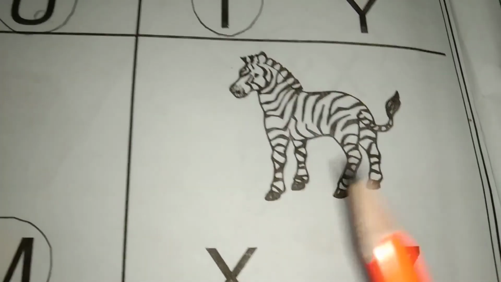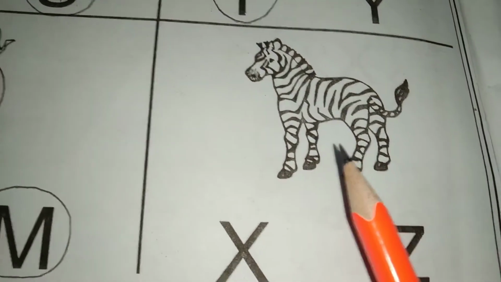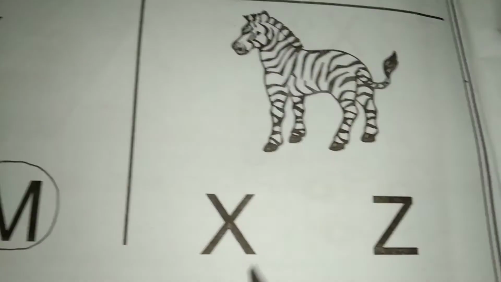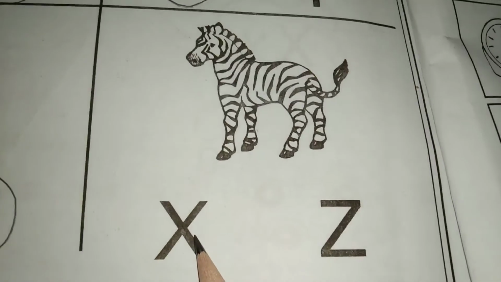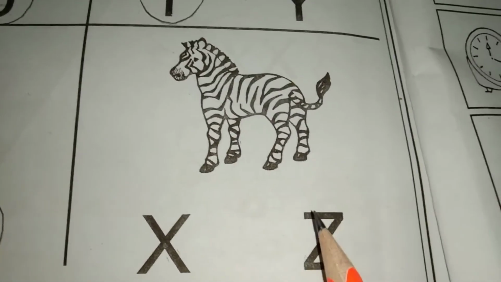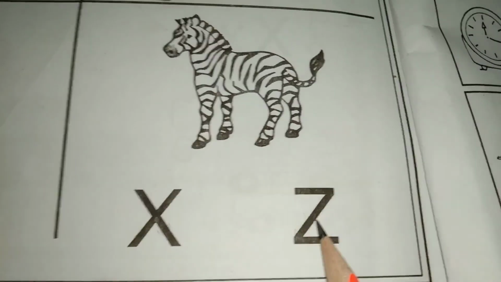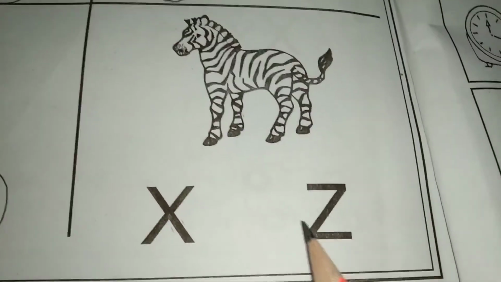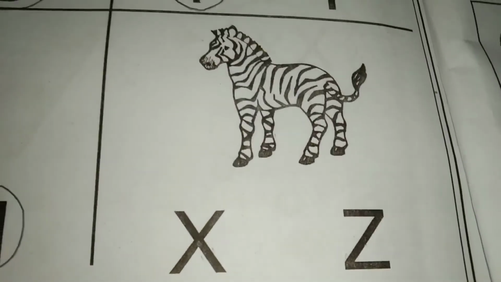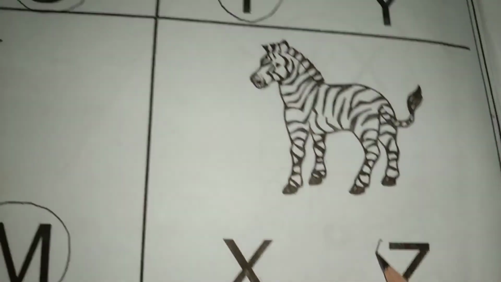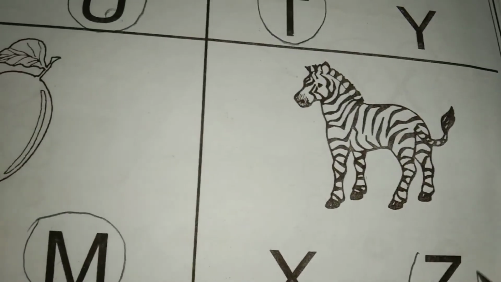Okay, now tell me, what is this? This is a zebra. And which letter is this? This is letter X and this is letter Z. Z, z, zebra. Z says z. And we will circle the letter Z like this.